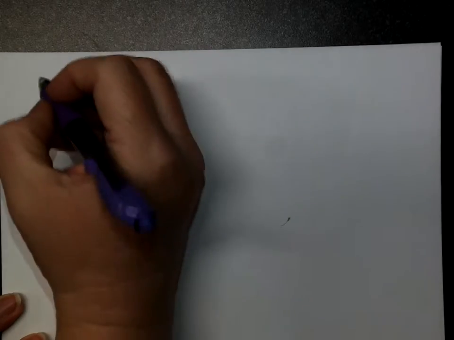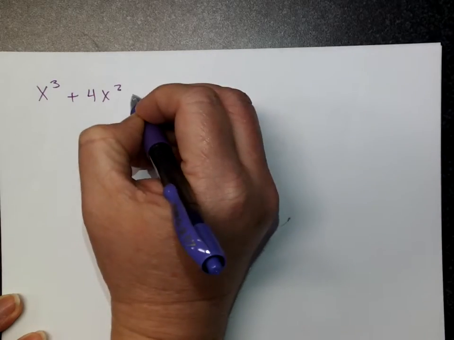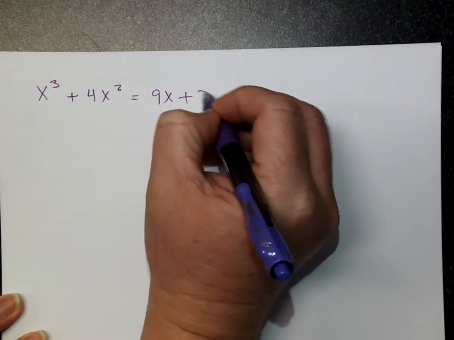All these rules are really set. You know everything to do. If you get stuck, panic, take a breath. You have all the steps in the order you need to use them, okay? Everything I give you will work with these steps and these factoring skills. You may be given something like this: x cubed plus 4x squared equals 9x plus 36.